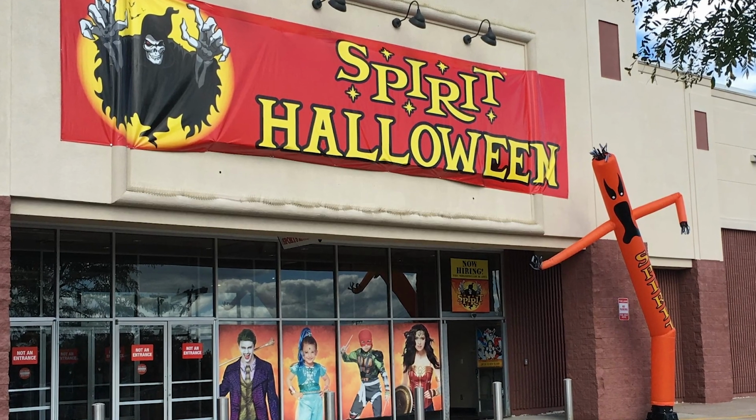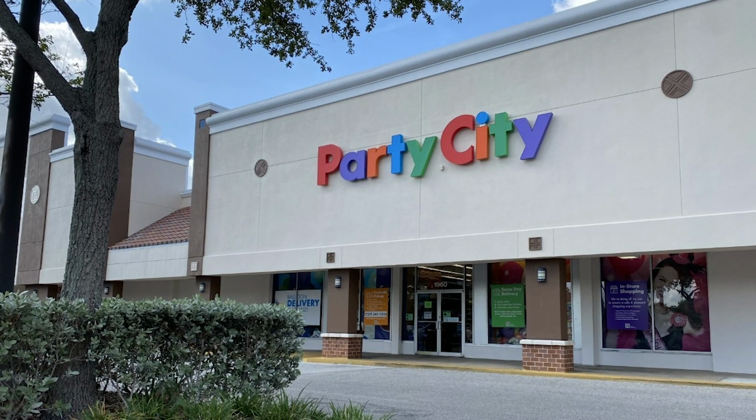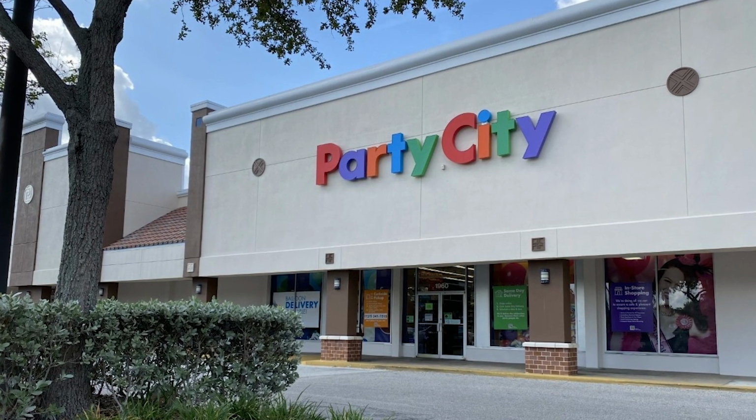Another good option is to go to costume stores or party stores. Around Halloween time is a great time to go look for costumes because there's lots of stuff out there that you can pick from, lots of costumes and lots of accessories. Party City is always a favorite for me because they have a lot of accessories and costumes, and they have them all year round too.